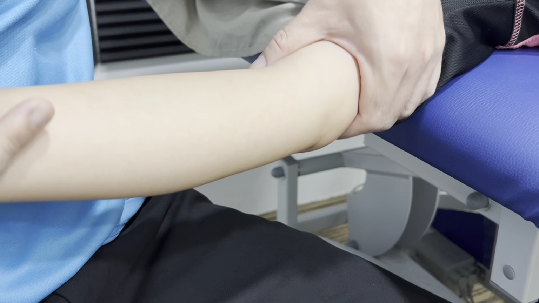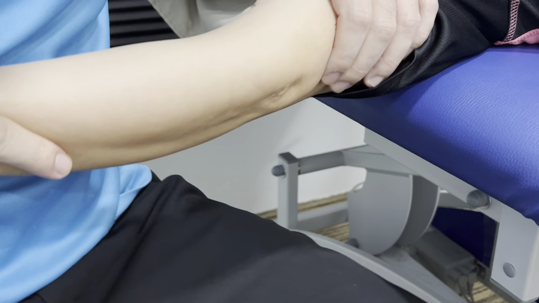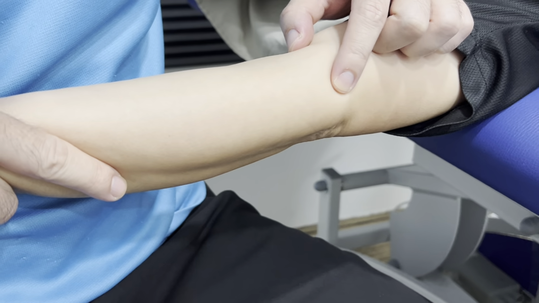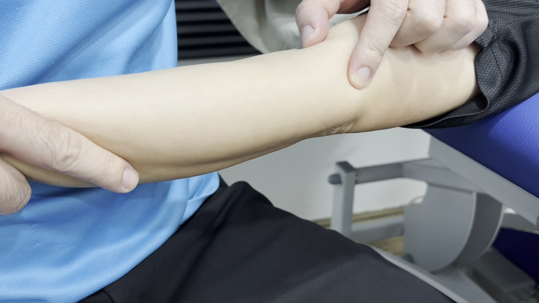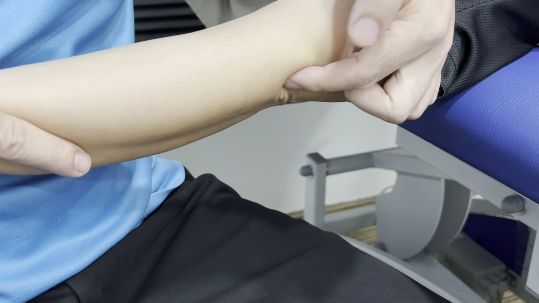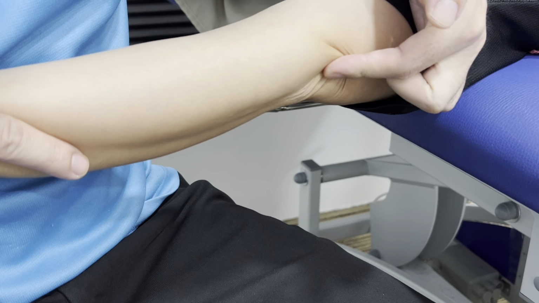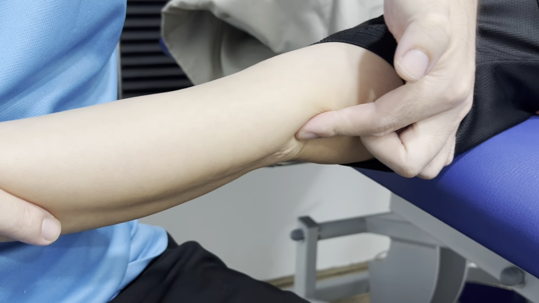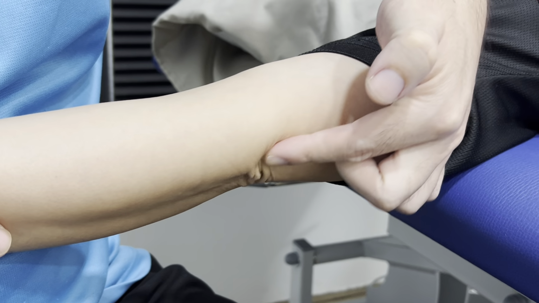Here, one more palpation you need to find out, you never miss that. Between the medial epicondyle of the elbow and the ulnar olecranon process, you can easily find the cubital tunnel here. The ulnar nerve you can find easily here.